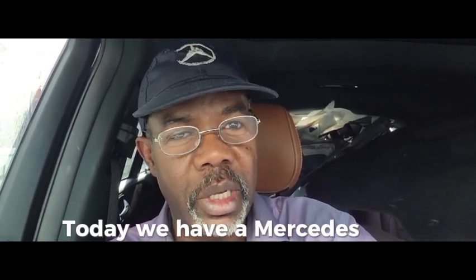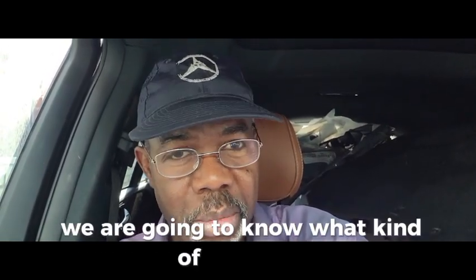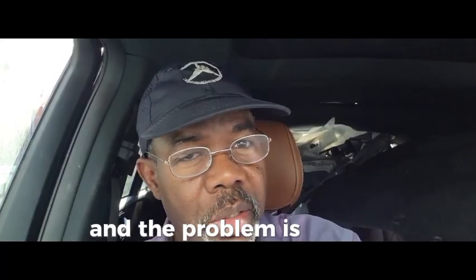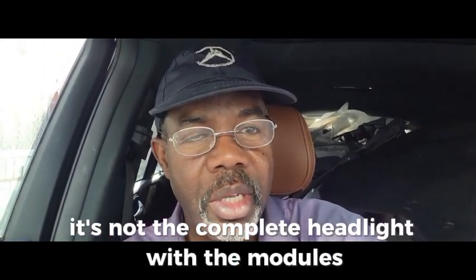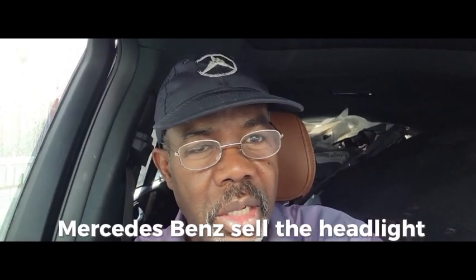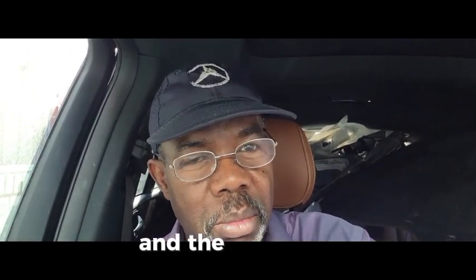Today we have a Mercedes Benz. Together we are going to find out what kind of Mercedes, and the problem is the two headlights were replaced. It's not the complete headlight with the modules. Mercedes Benz sells the headlight housing and the modules separately.